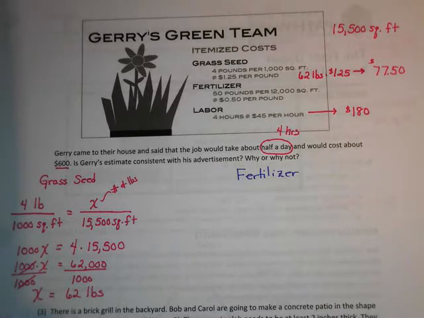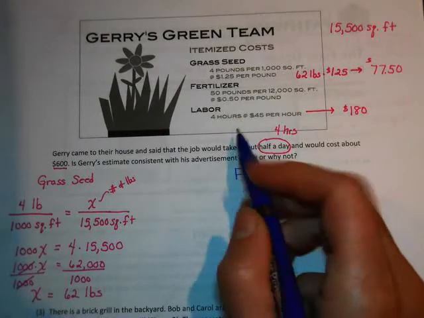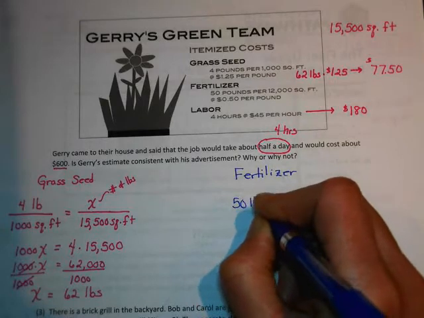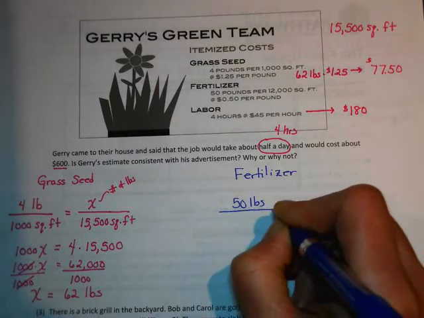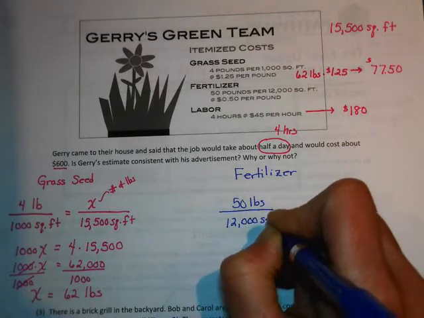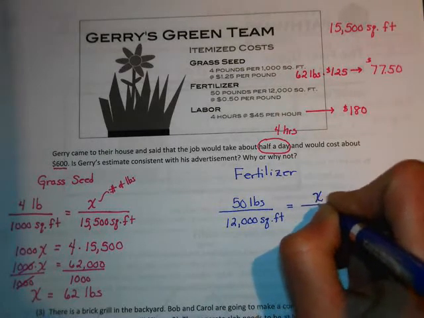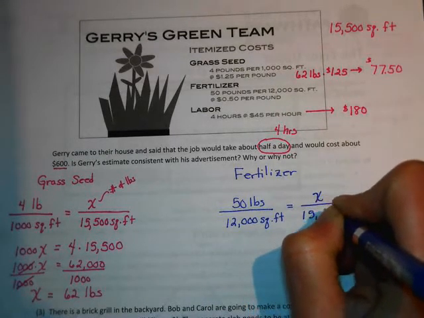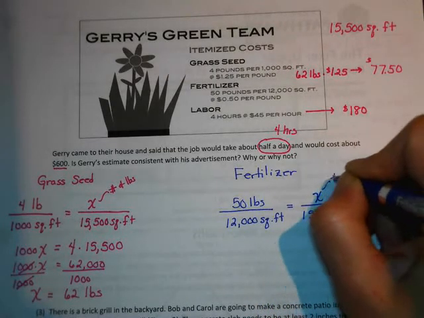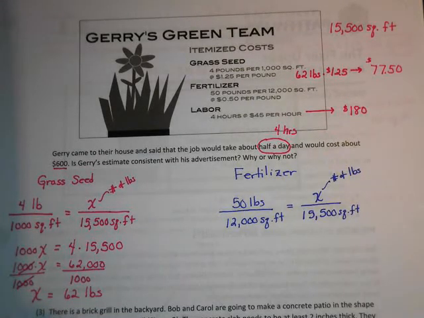All right, so let's see. According to his ad, for every 50 pounds of fertilizer, you can cover 12,000 square feet. So then we need to know how many pounds of fertilizer we will need for 15,500 square feet. Right, and this is going to be the number of pounds when we solve for x. So cross multiply, right?